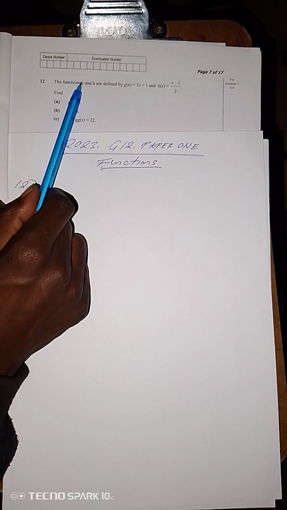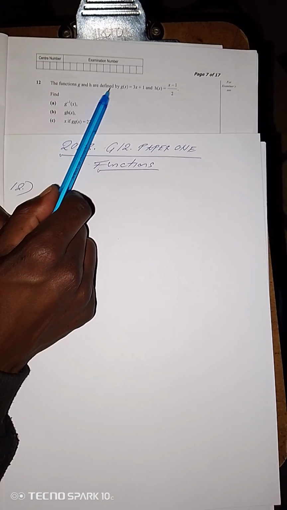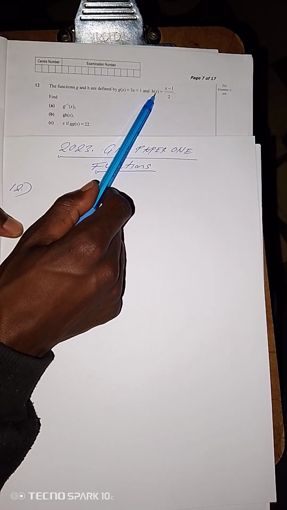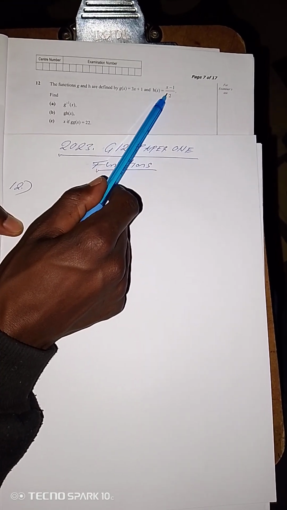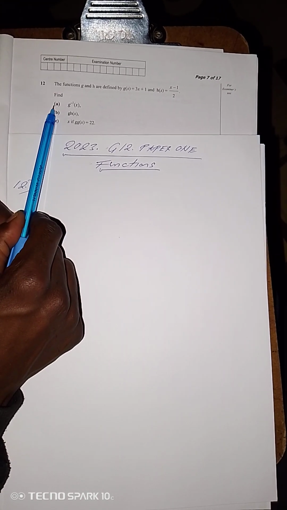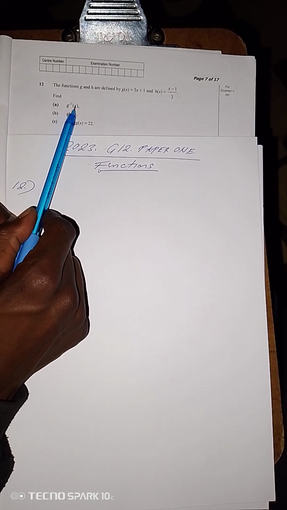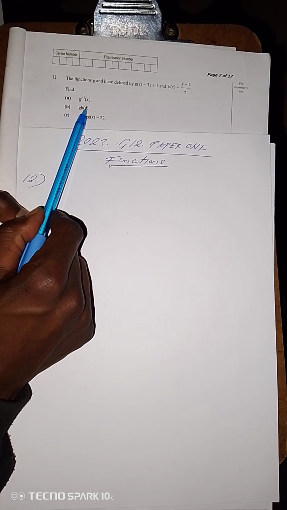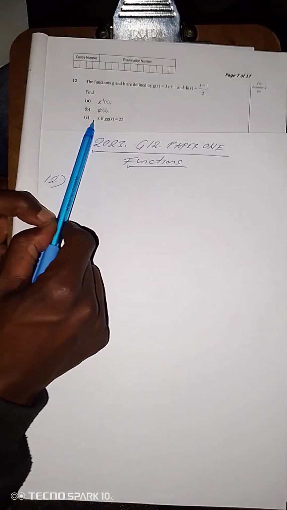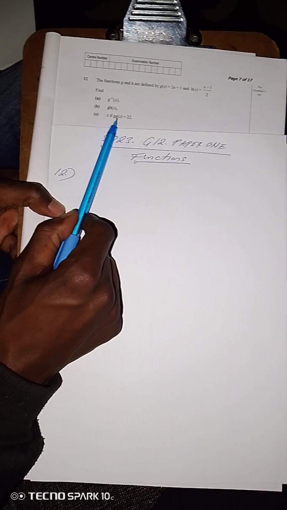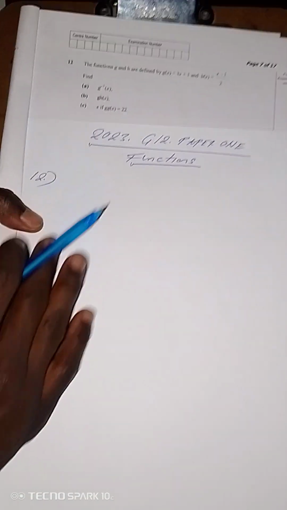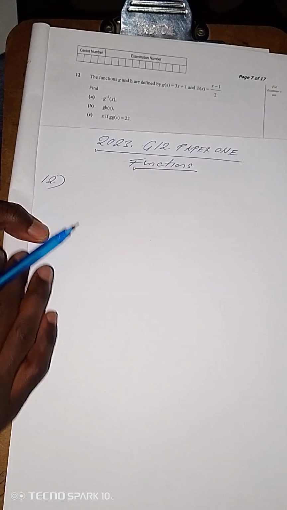The functions g and h are defined by g of x equals 3x plus 1 and h of x equals x minus 1 over 2. Find a. Inverse of g of x. B. gh of x. C. Find x if g of x equals 22. So this is how you are supposed to solve this question.